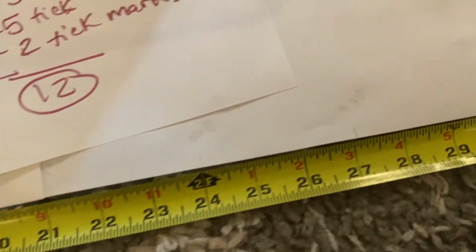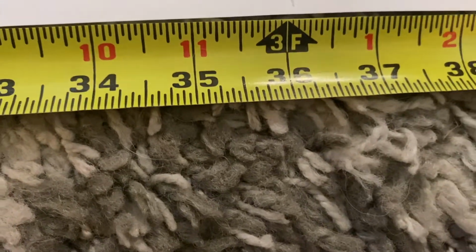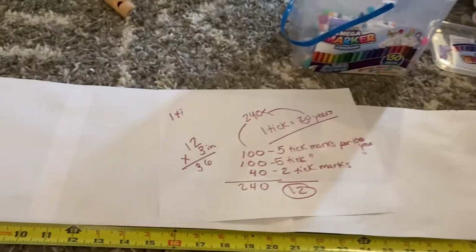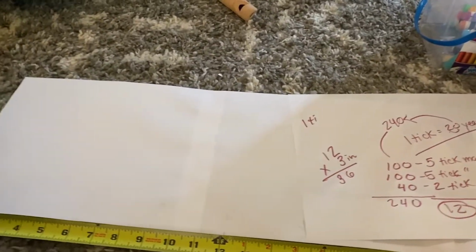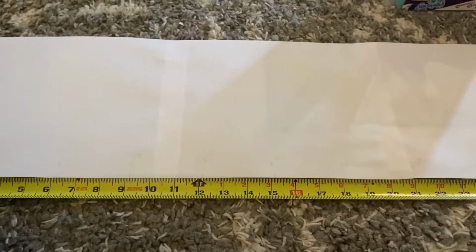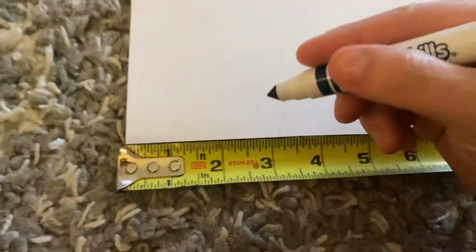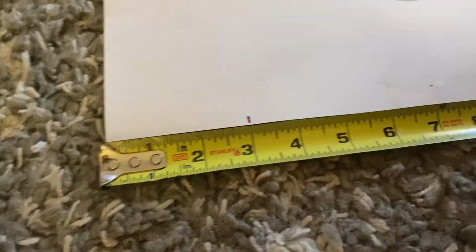Let's see, we're still going. There it is, 36. So my timeline is going to roughly be, look at that, 3 feet long, and that's not bad. Okay, you don't want to get too crazy long because it's a lot of paper to deal with, but just about 3 feet, especially for this topic, I think is going to be a nice amount of space for a timeline. So I'm going to come down to my timeline, and I'm going to mark every 3 inches.